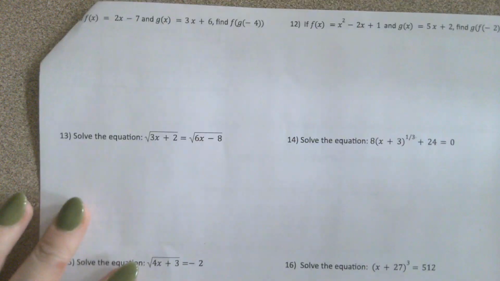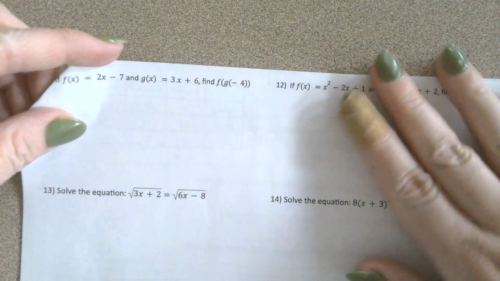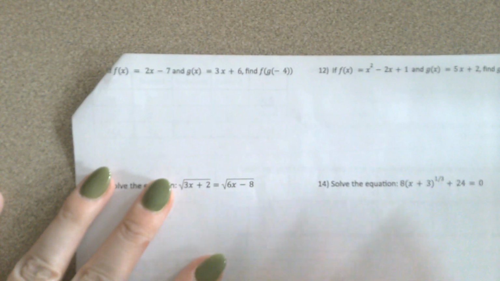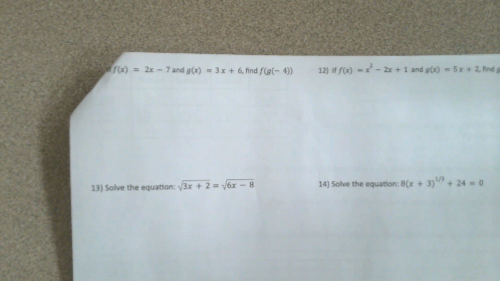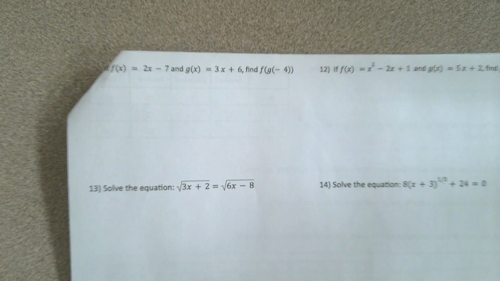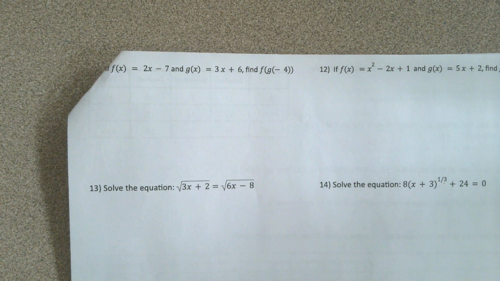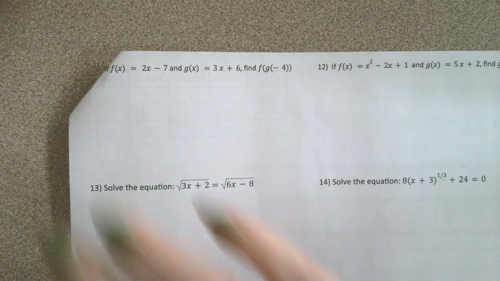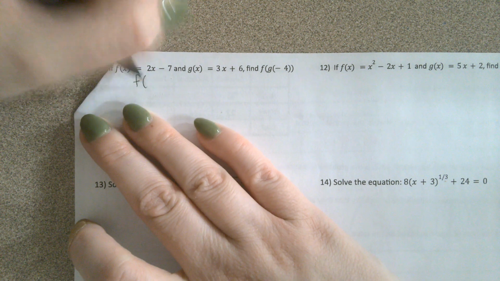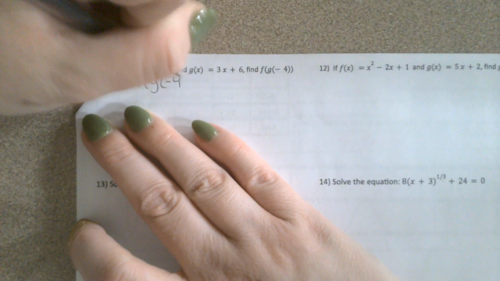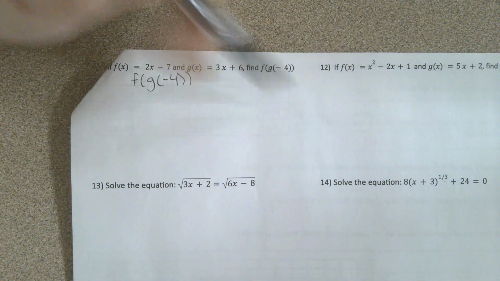Now we're going to do a similar idea, but with numbers plugged in. Number 11. If f of x equals 2x minus 7 and g of x equals 3x plus 6, find f of g of negative 4. So just like before, I'm going to start with f of g of negative 4. Start with the problem.